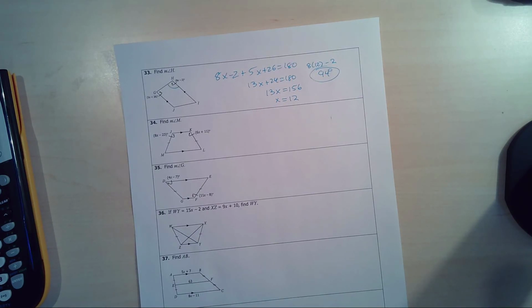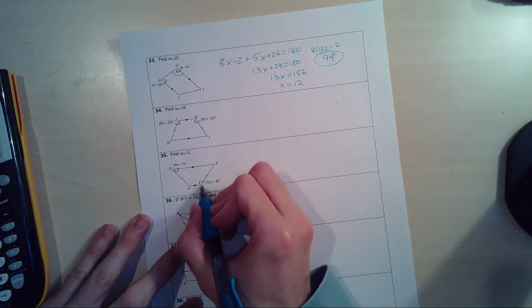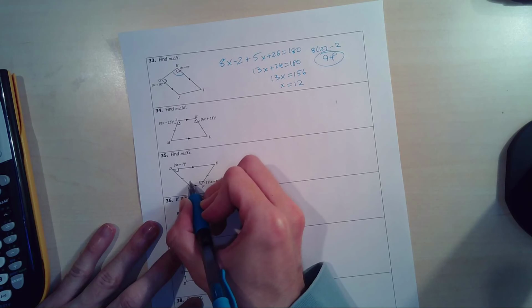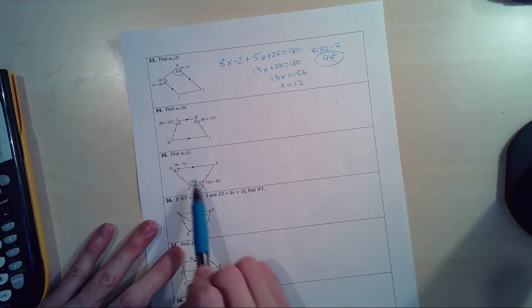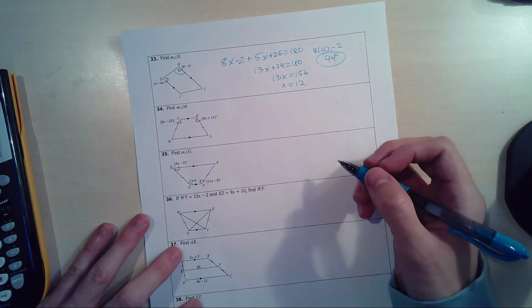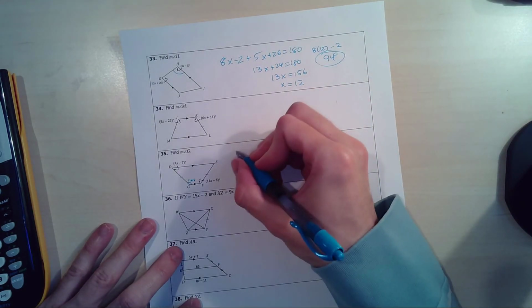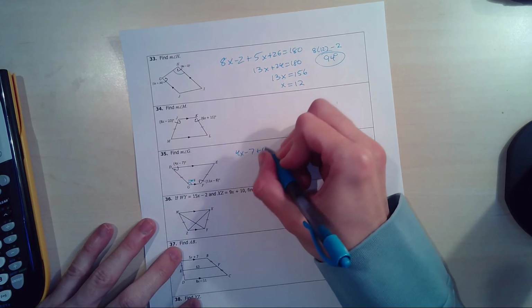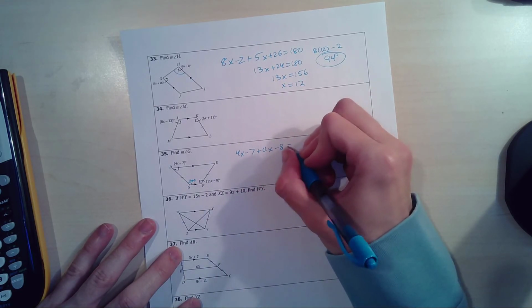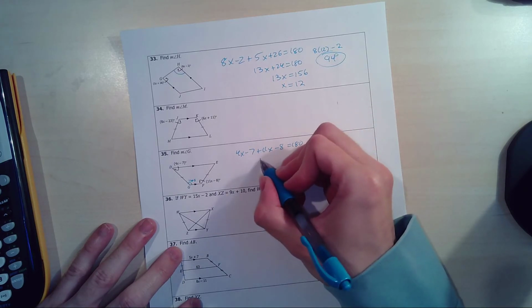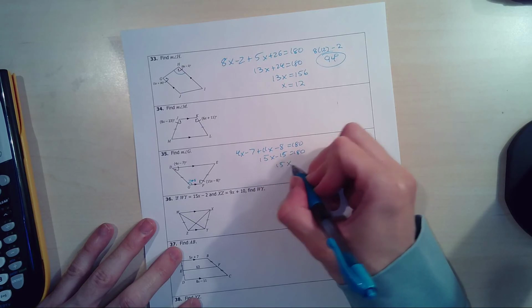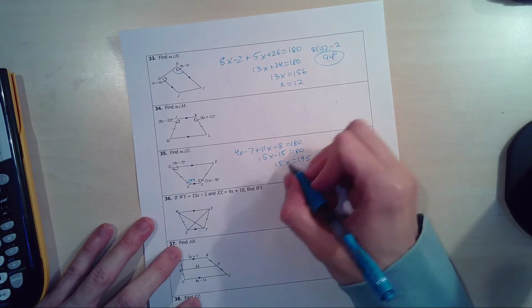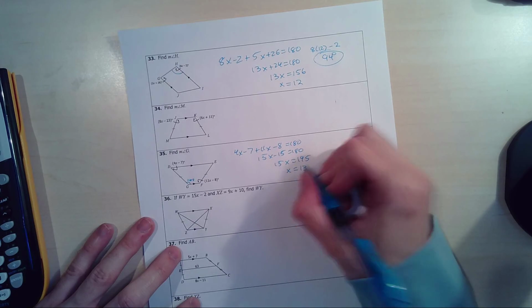For problem number 35 down here, we have to remember one of our rules. Our rules are the base angles are the same, so 11x minus 8 is the same as this guy. Or you could simply remember that these guys add up to 180. It's actually the same exact problem as this one, basically. So 4x minus 7 plus 11x minus 8 equals 180 degrees, and therefore we got 15x minus 15 equals 180, and 15x equals 195, and therefore x is going to be equivalent to 13.